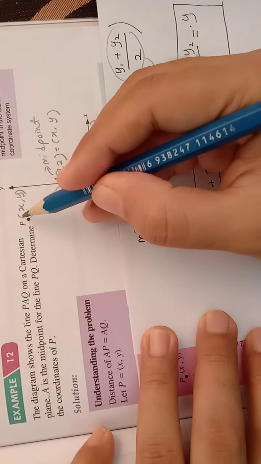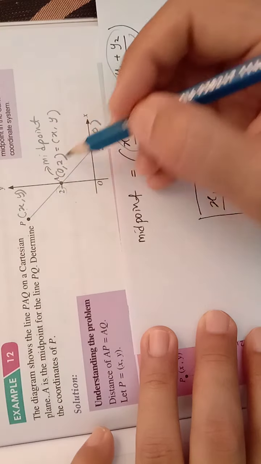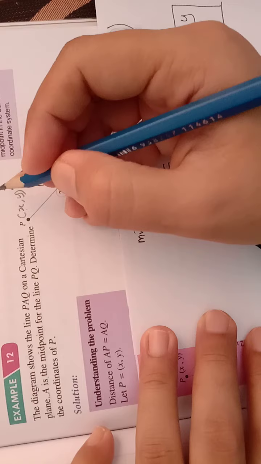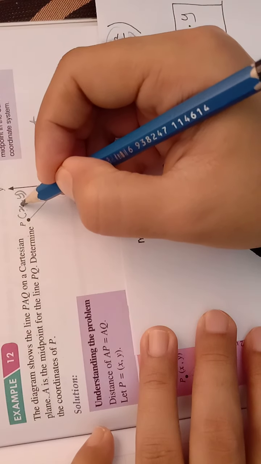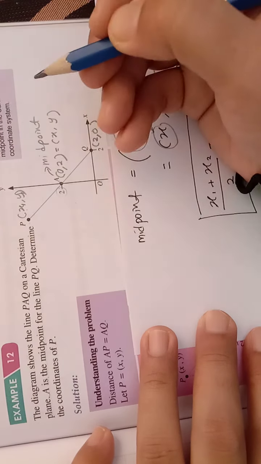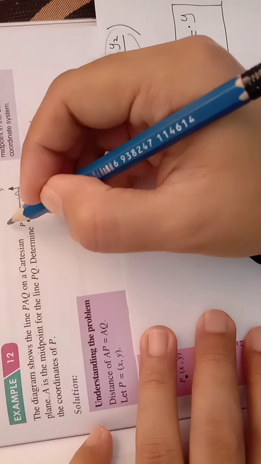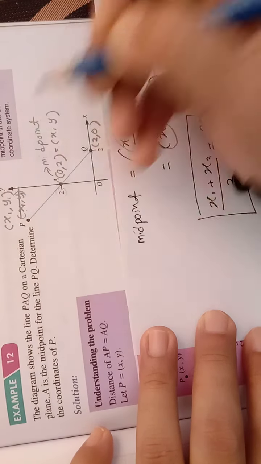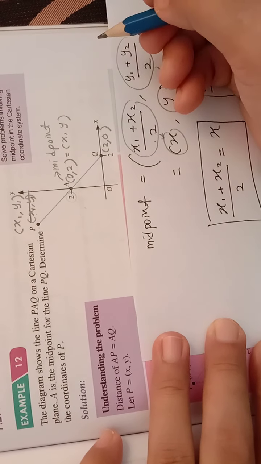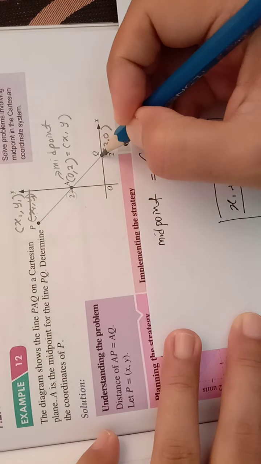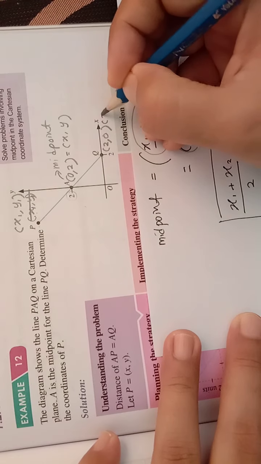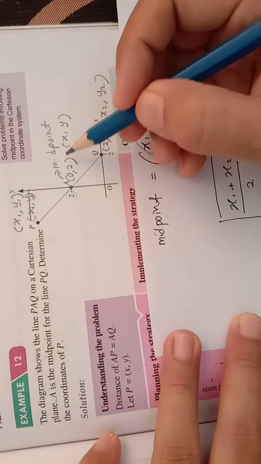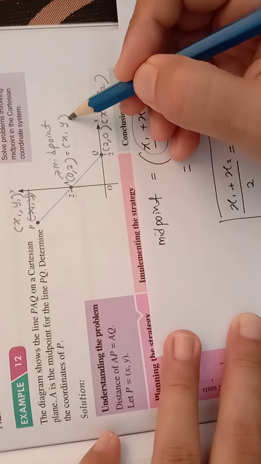Bukan dekat sini. So dekat P ni kita labelkan sebagai, sebab kita refer pada formula lah X1, X2. So untuk point P ni kita refer sebagai X1, Y1. Ataupun kalau tak nampak cikgu buat lagi sekali. Ini adalah X1, Y1. Nampak lagi clear. Okay. So this one for point Q kita ambil sebagai X2, Y2. So the midpoint is X and Y.